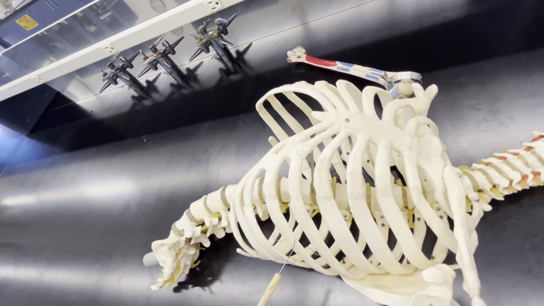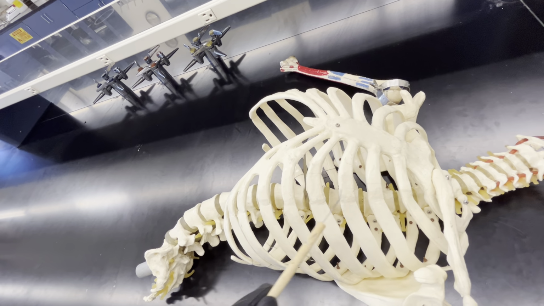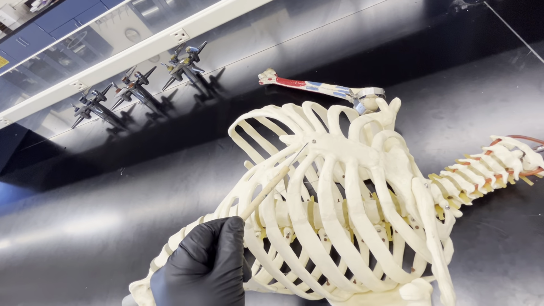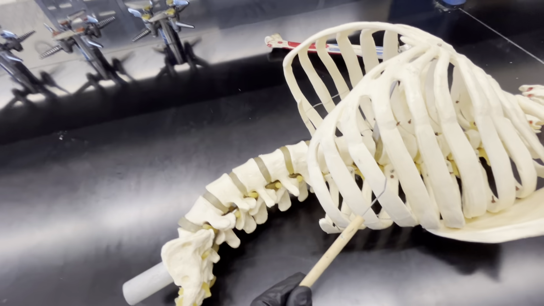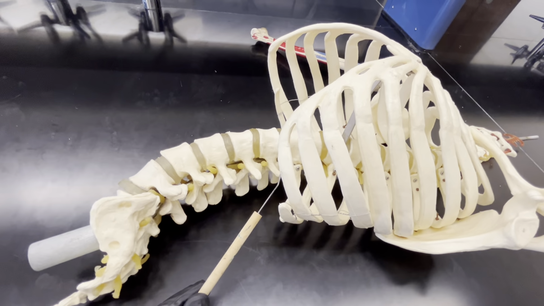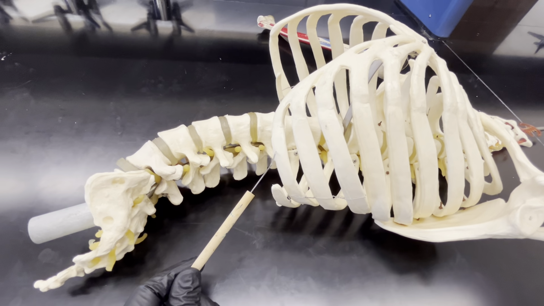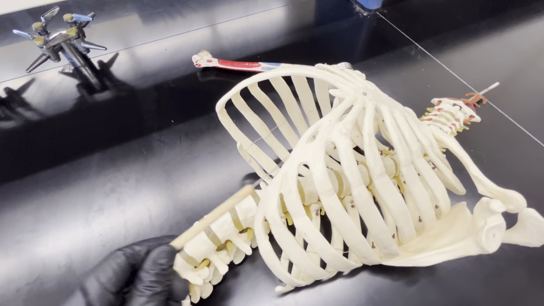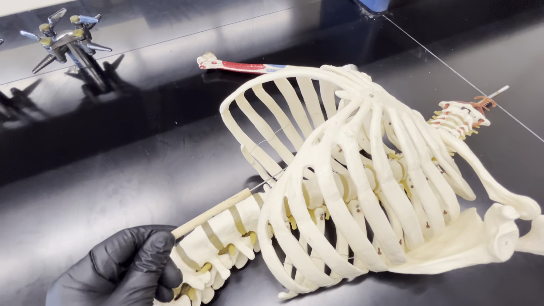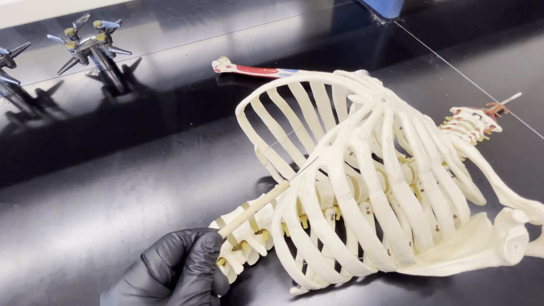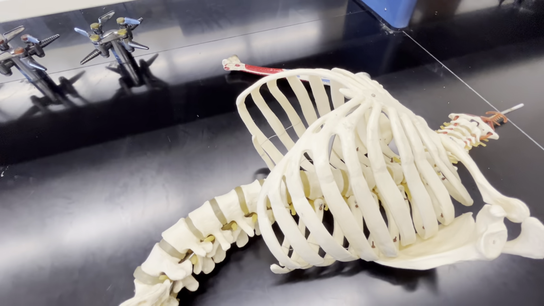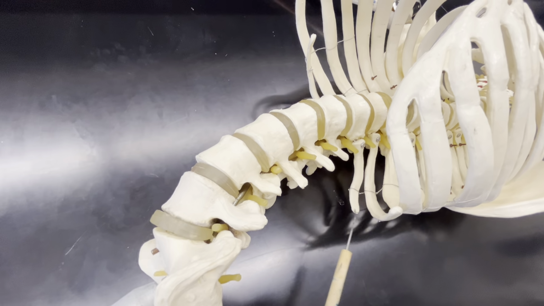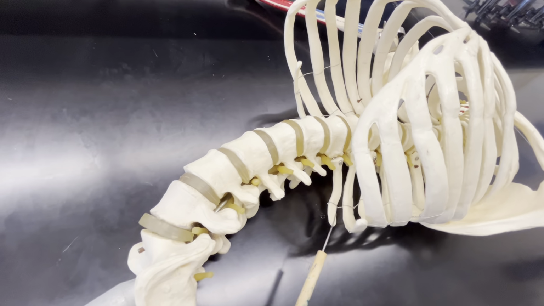Well, when you observe, you will see that the first 7 are attached directly to the sternum, whereas the 3 that are known as the false ribs are attaching to the sternum with the help of that last 7th rib, allowing that cartilage that they're attached to help it attach to the sternum. And of course, those 2 floating ribs are not attached to the sternum, hence the term floating.